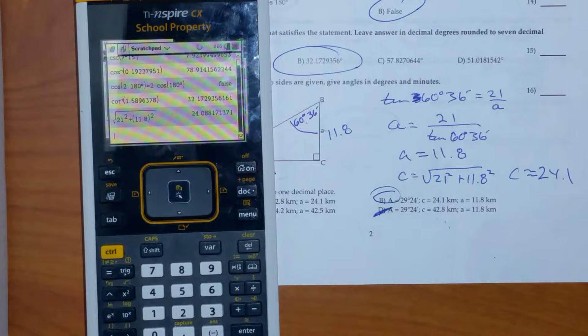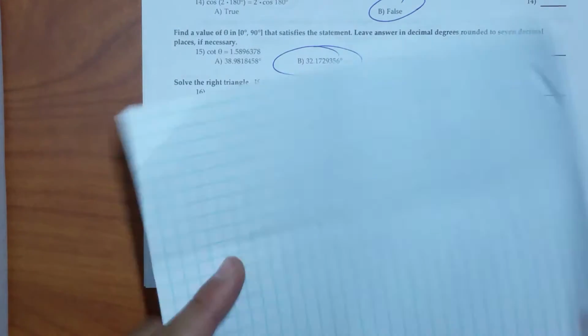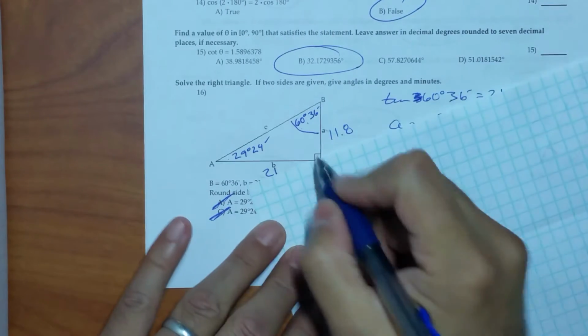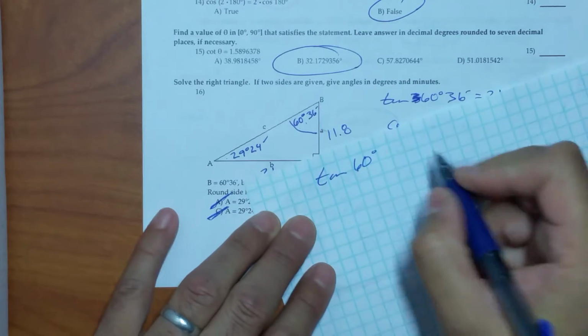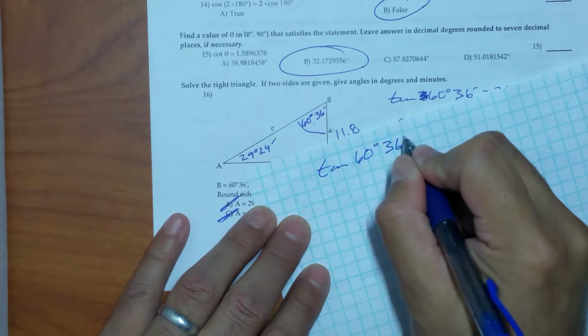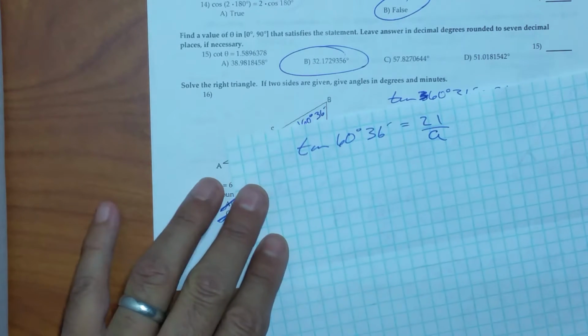Yes? Did you flip A over 21 because of angle B? No? Are you saying this math right here? Yes. Okay. I'll show you. Since we've done probably 100 of these in the last couple weeks, I kind of skipped some steps. So we could say that tan of 60 degrees 36 minutes is equal to 21 over A, right?